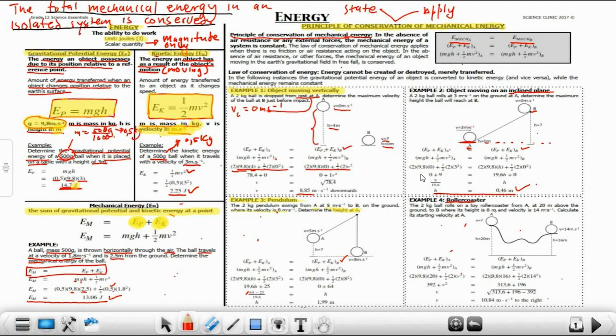The 2 kg ball rolls in a toy roller coaster from A at 20 meters above the ground to B, where its height is 8 meters and the velocity is 14 meters per second. Calculate its starting velocity at A. Remember, we always need to have 2 points in this instance. We have our point at A and our point at B. So the data should be the one guiding us as to exactly where we are in this question.